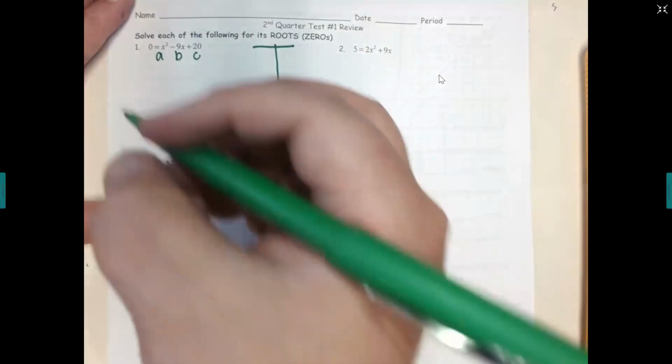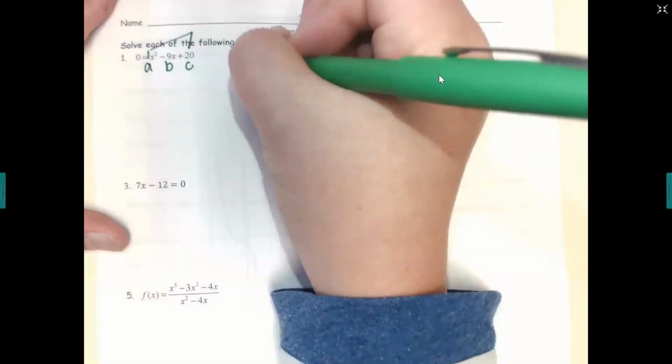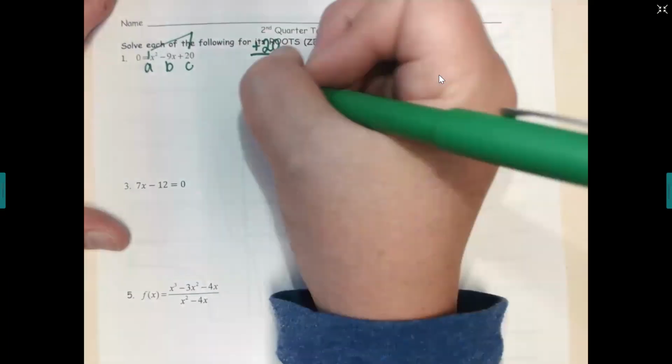My A, if it's not there, is a 1. So that's 1 times 20, which is 20. Note that it's a positive 20. That means this is an addition chart. Okay, and then what will times to 20? 1 and 20, 2 and 10, and 4, 5. But we need our numbers to add to 9.